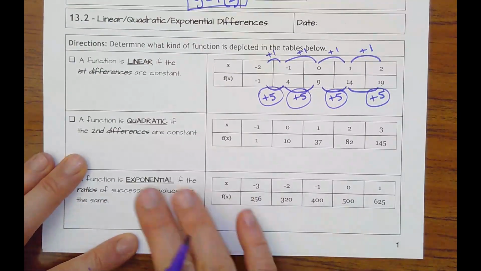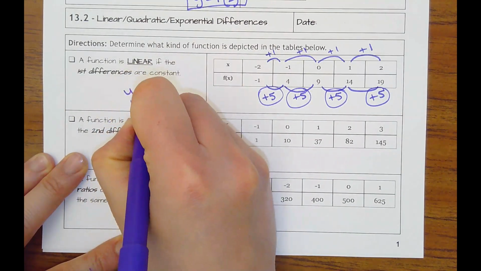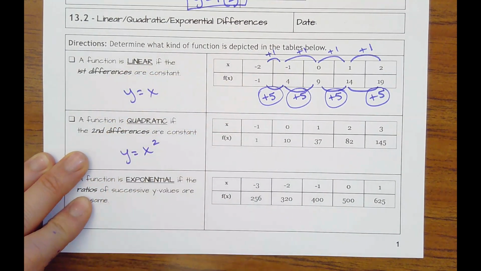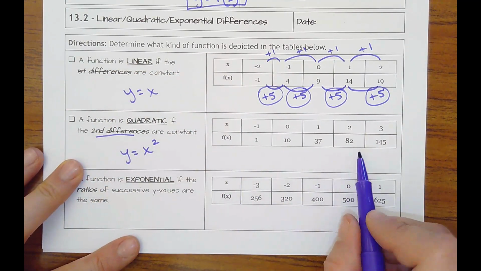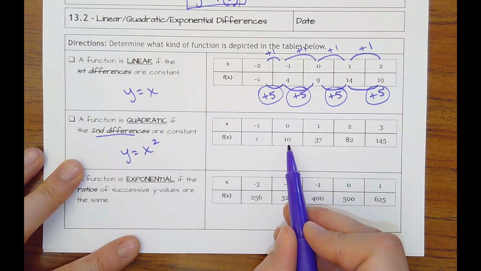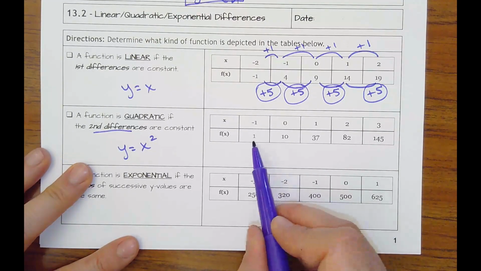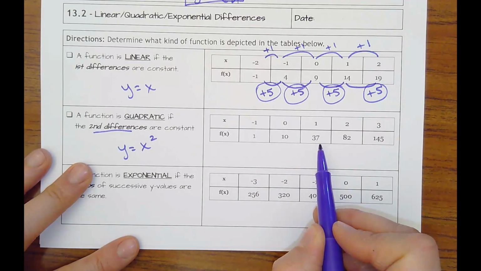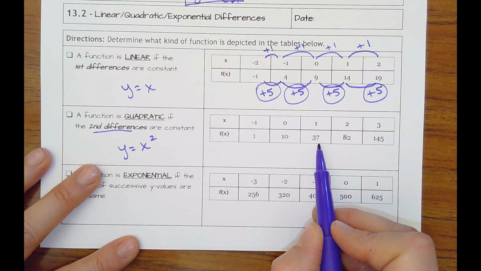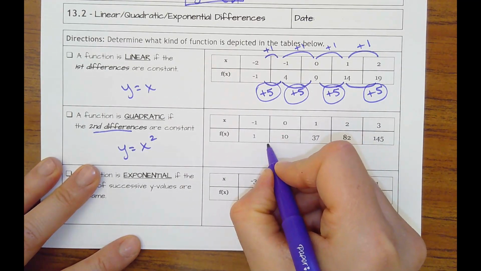Okay, a function is quadratic, which means x squared. So I'll say that this is y equals x, this is y equals x squared. Quadratic if the second differences are constant. So this one's always the trickiest because you see, okay, 1 plus 9 is 10, but 10 plus 9 is not going to get me to 37. I could also think, well, 1 times 10 is 10, but 10 times 10 is 100, not 37. So it's not exponential and it's not linear. Chances are it's probably quadratic, but let's check.